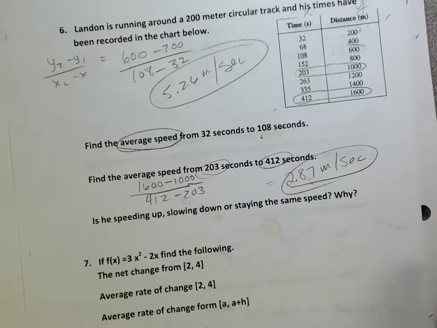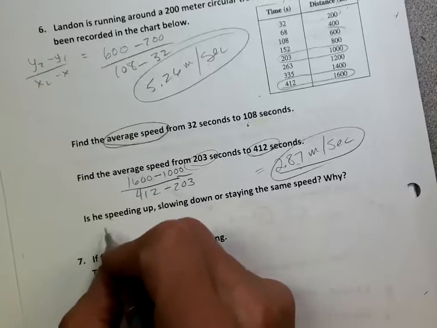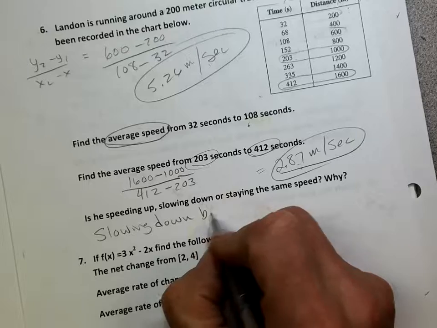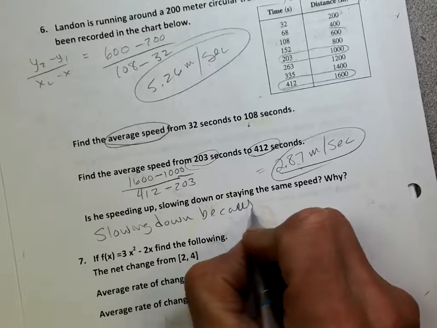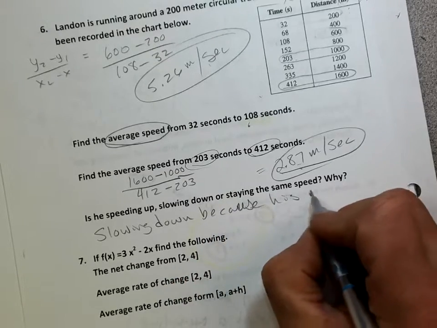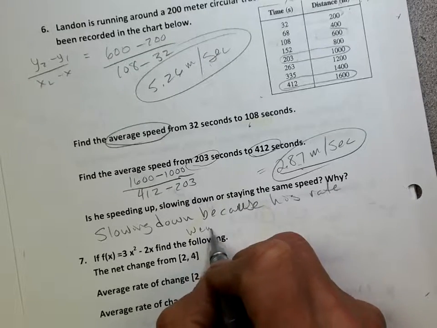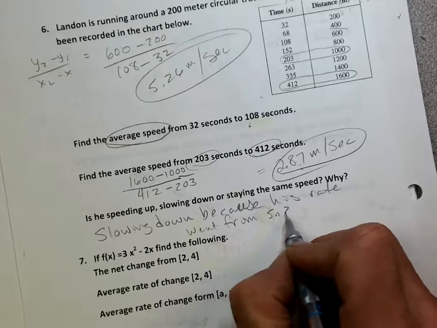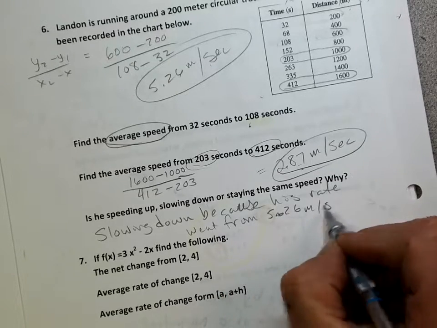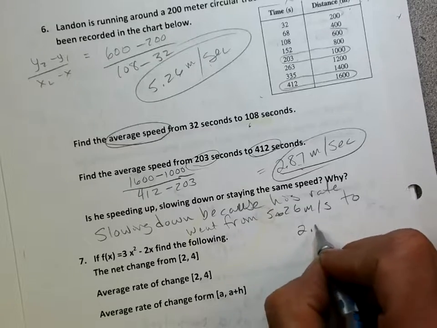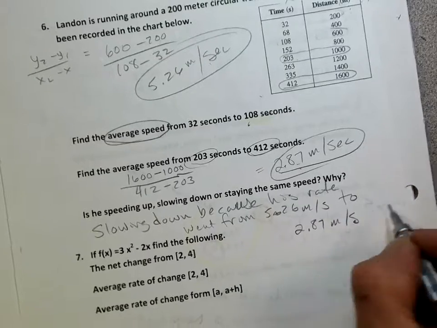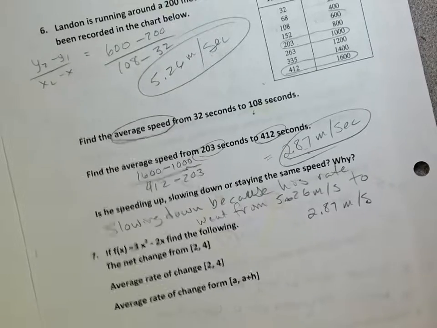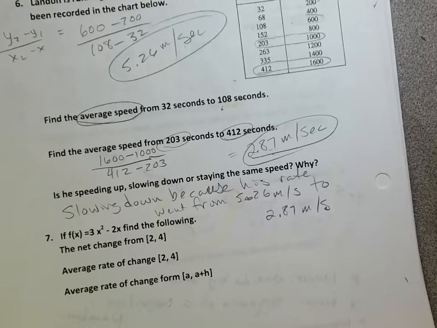So it says he's speeding up or slowing down. Why? So we're going to say slowing down because his rate went from 5.26 meters per second to 2.87 meters per second. Okay? That's a good explanation, right? He's slowing down. He's covering less ground in the same amount of time. He's getting tired.